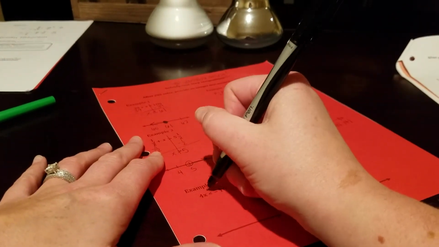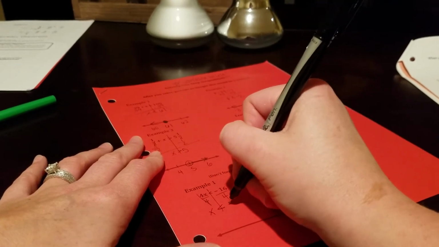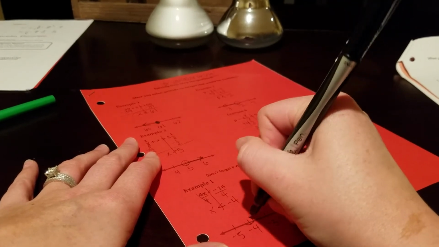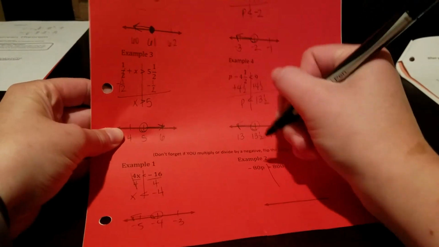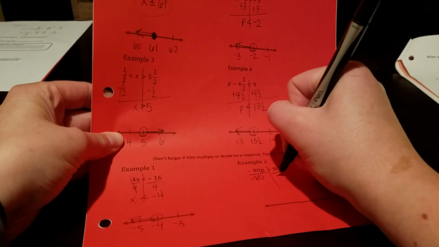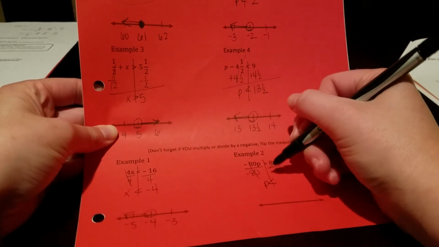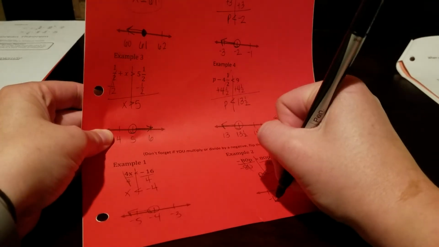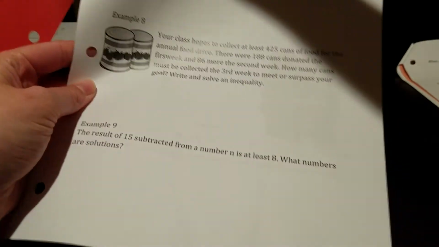So take a look at example 1. We're going to go ahead and divide by 4. I just divided by a positive, so the sign stays the same, and my answer is a -4. Open circle, shade left. In the next example, drop a line. I need to divide by -80. Oh wait, I divided by a negative, so I flip the sign. So instead of it being greater than, it's now less than. And I'm going to get -10, so -11, -10, -9, open circle, and it's now flipped.